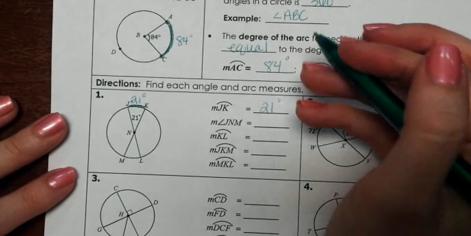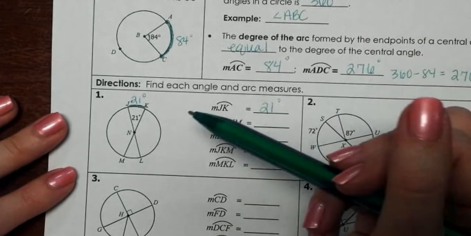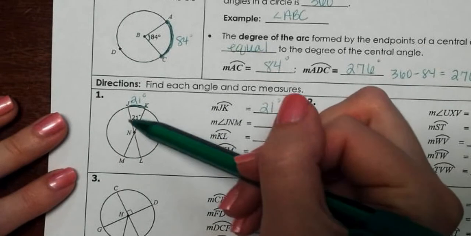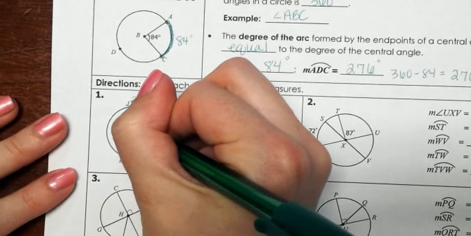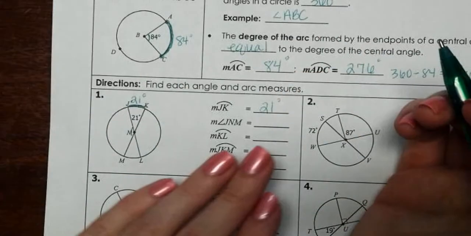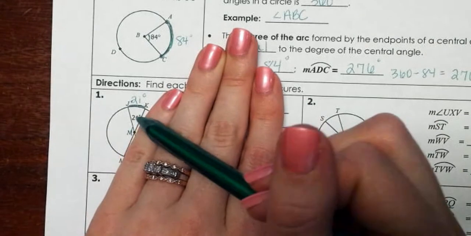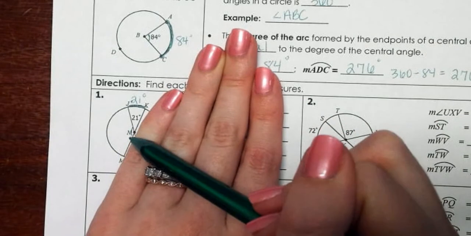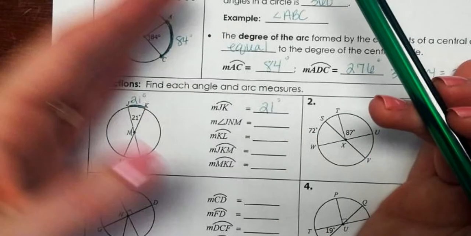Okay, next it asks for angle JNM. So let's find that angle. JNM is this angle right here. If you cover up this part of the circle, what you're left with is this 21 and this angle that we have left to find. That makes up half the circle.